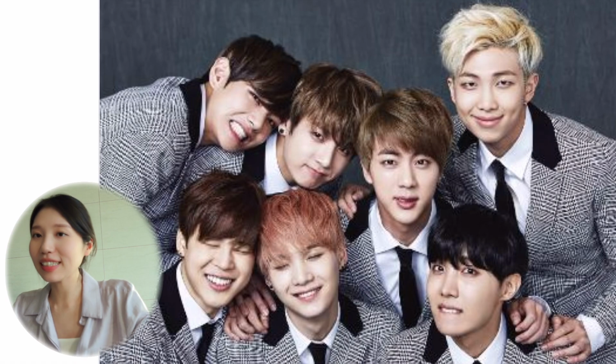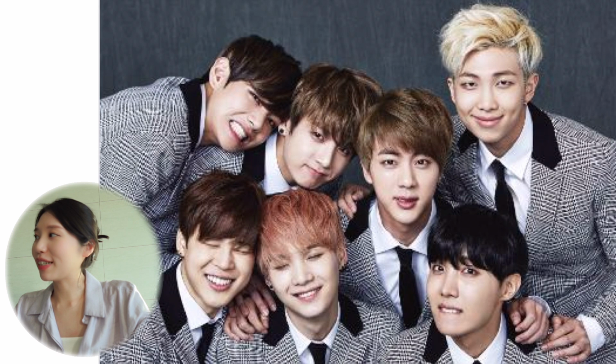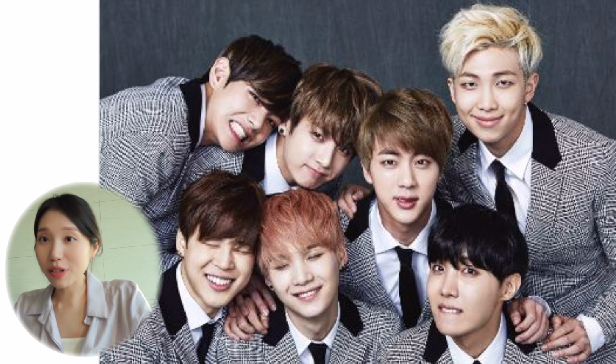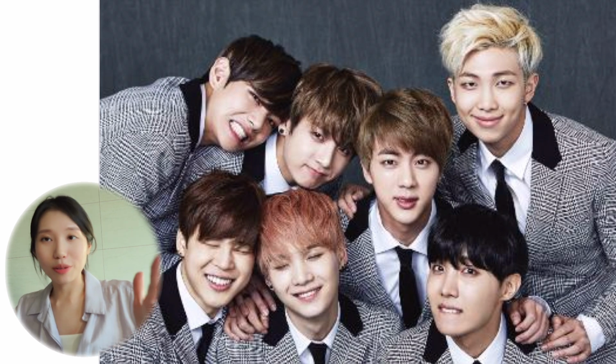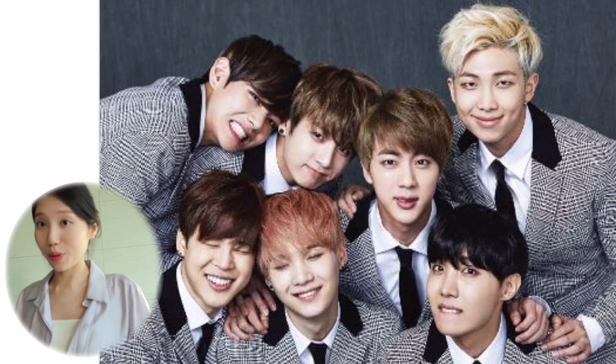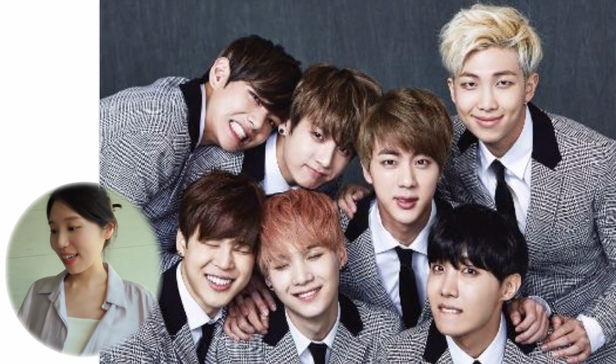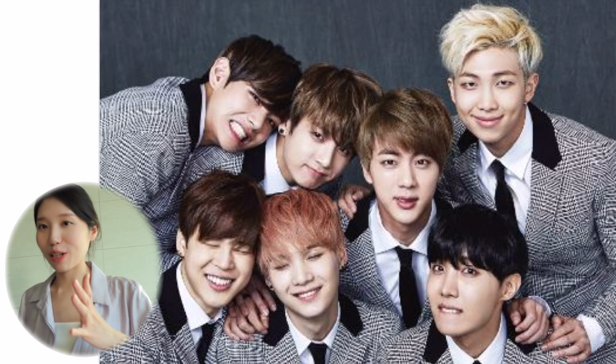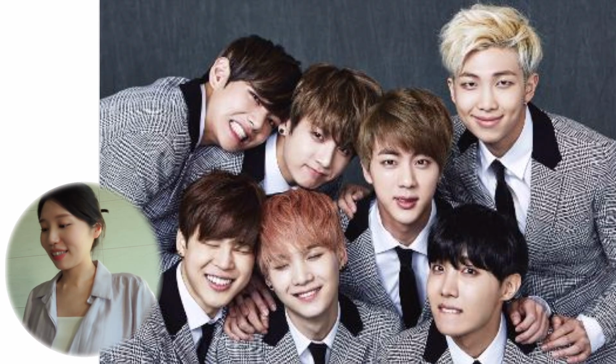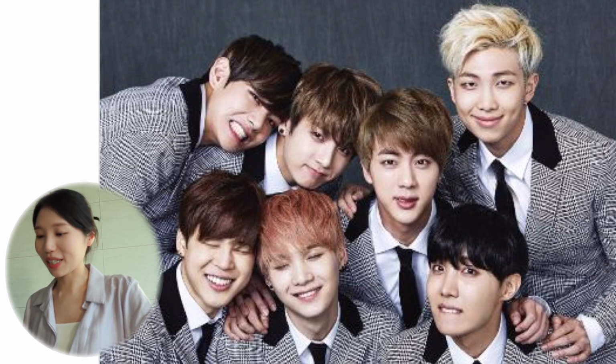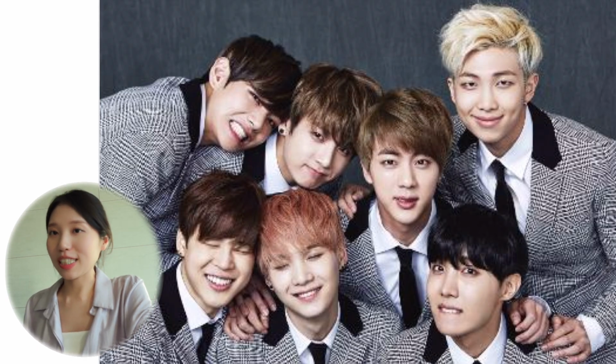Oh, wow. These days, you know what? Because of their new album, I especially really like the dancing part. The dancing, I really love it. And I know this picture is kind of an old picture of them, but I think they are still handsome in this picture, so I just picked this. So they are BTS members.